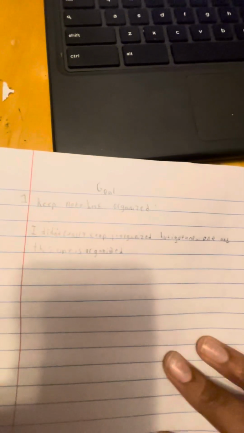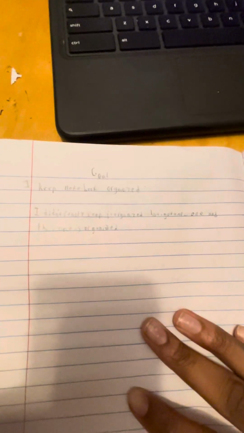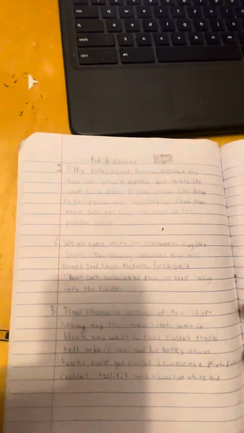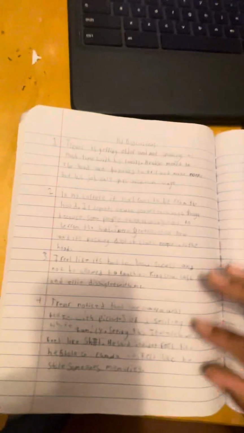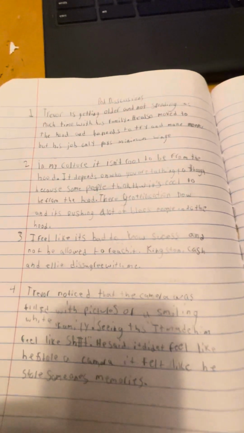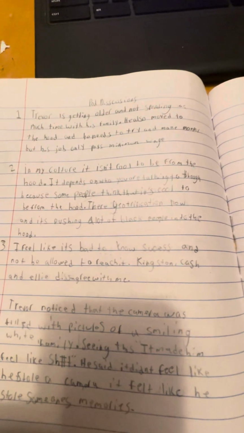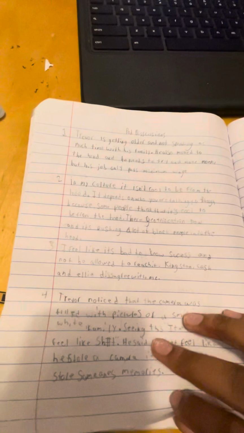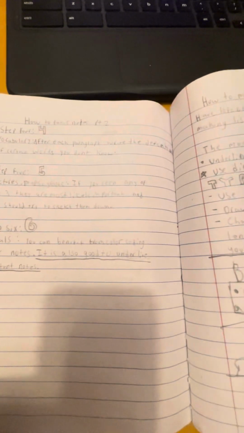Here's my goal, and at the beginning I didn't really keep my notebook organized, but I got a new one, and this one is very organized. Well, pretty organized. Here's a poetry pod I'm very proud of because I feel like I really did good on it, and I was really engaged with my group. And here's another poetry pod where I was really engaged, and it just shows that I really like poetry pods a lot, and I liked how you helped us with notes like this.